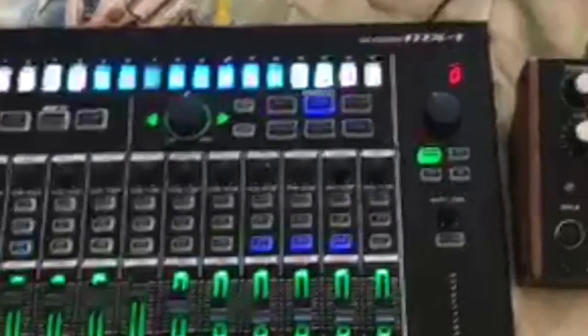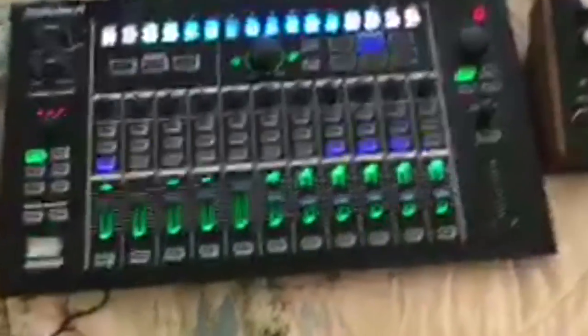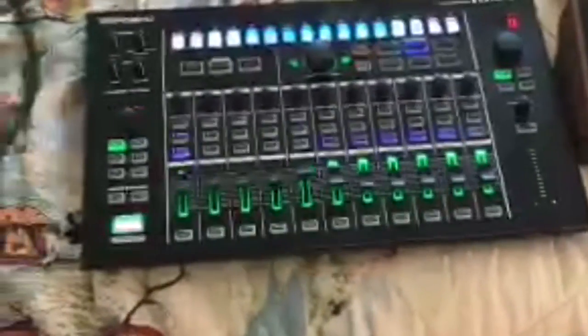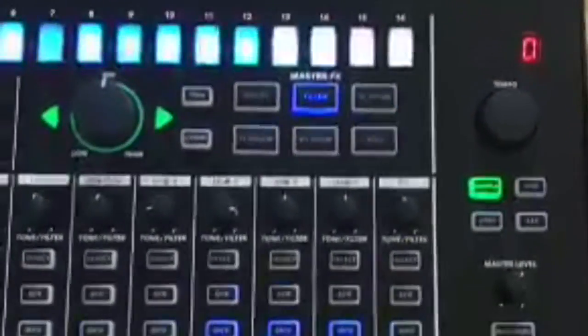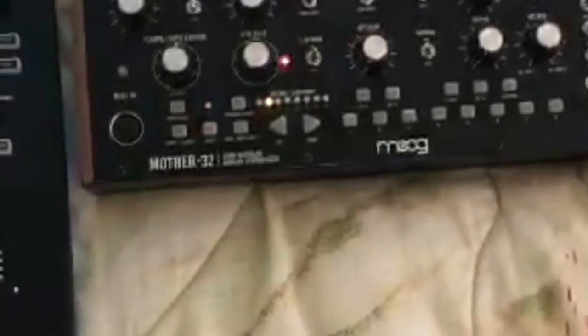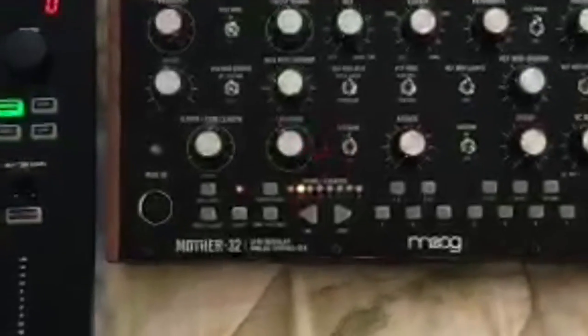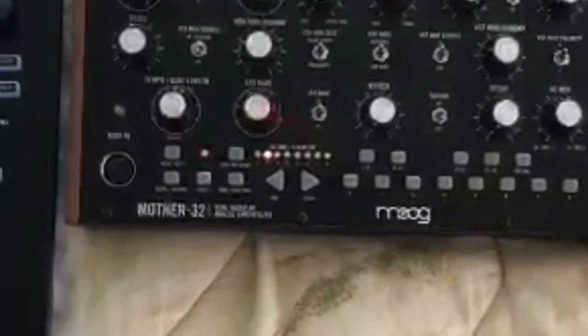Okay, so today, this is Phantom Electric Ghost. I'm going to have a tutorial using my Roland system MX-1 mixer and my Moog Mother 32. And I'm going to show how to create some basic sounds with these systems.